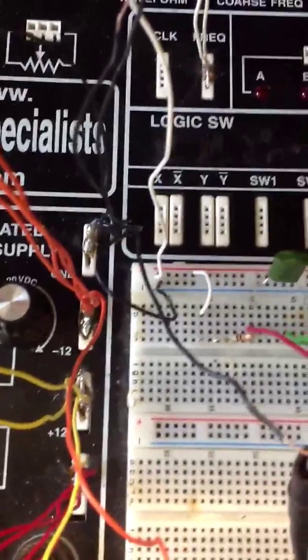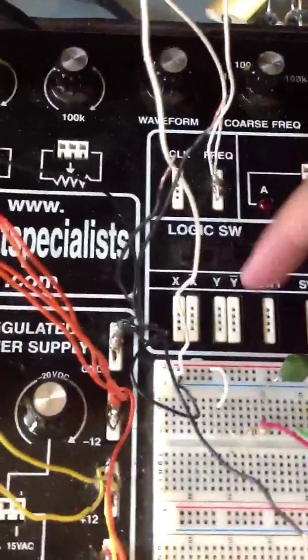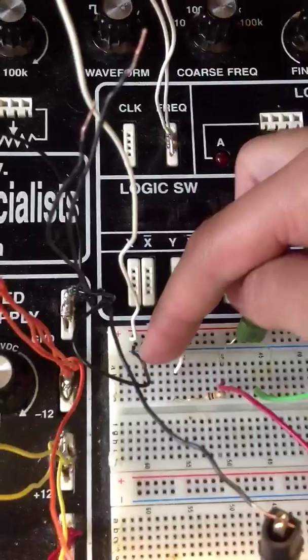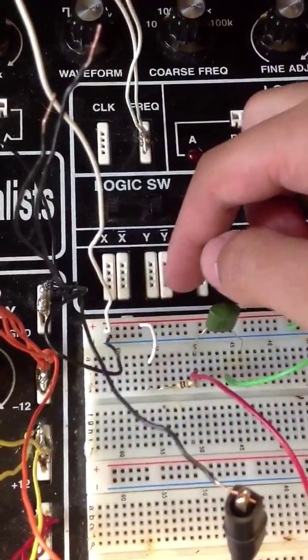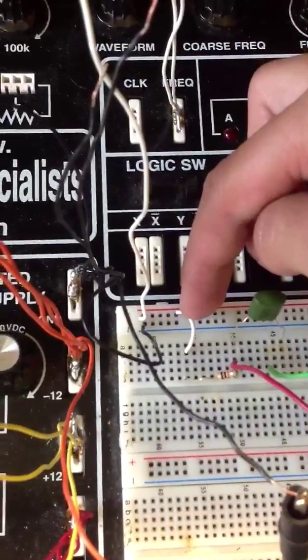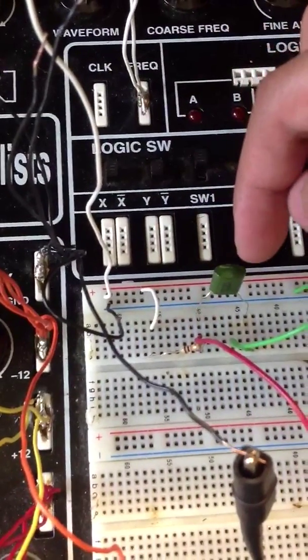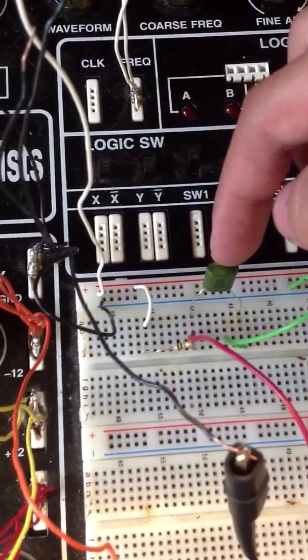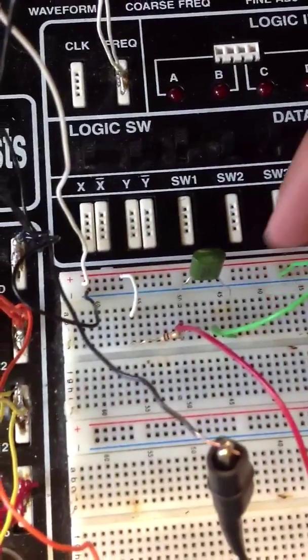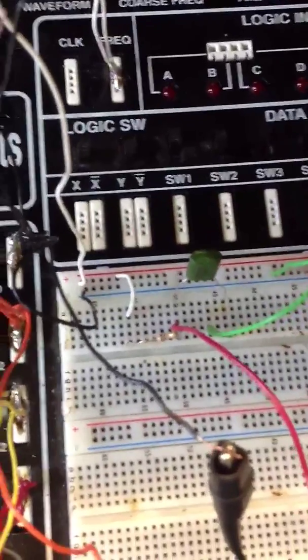Okay, so I have the frequency plugged in right here and the ground plugged in underneath it. I have one connecting the frequency to the resistor, a 47K resistor, which is connected to the capacitor, and then the capacitor is connected to the ground.